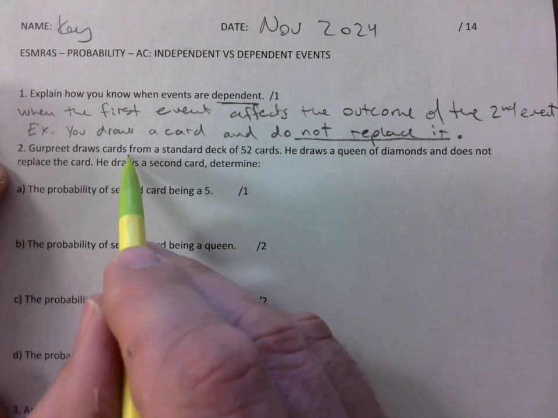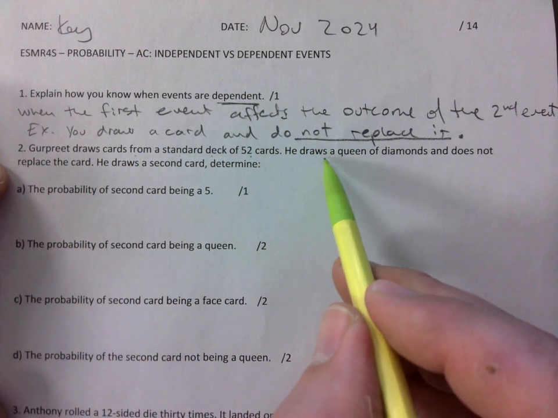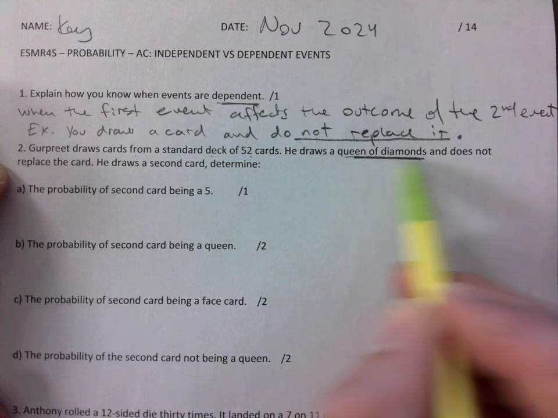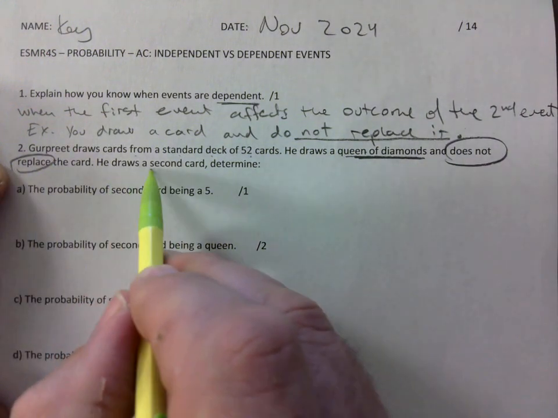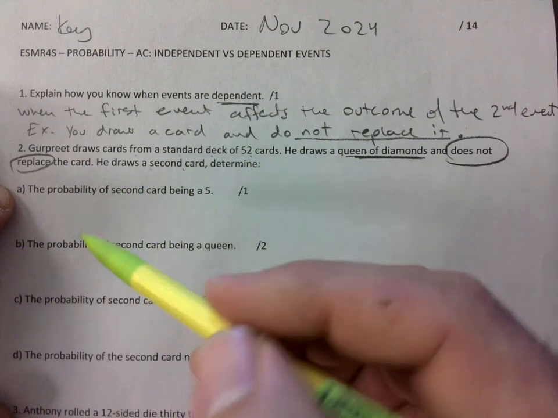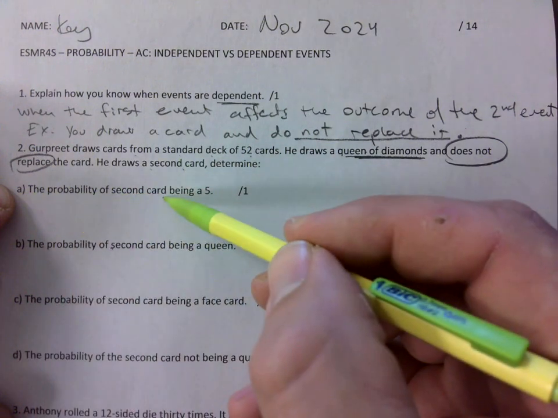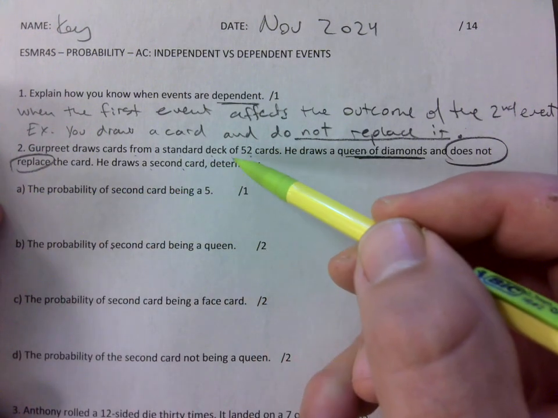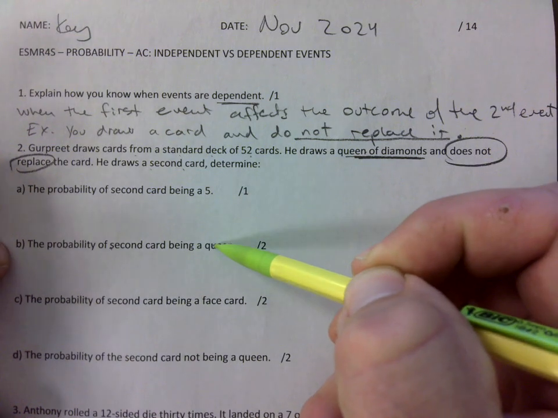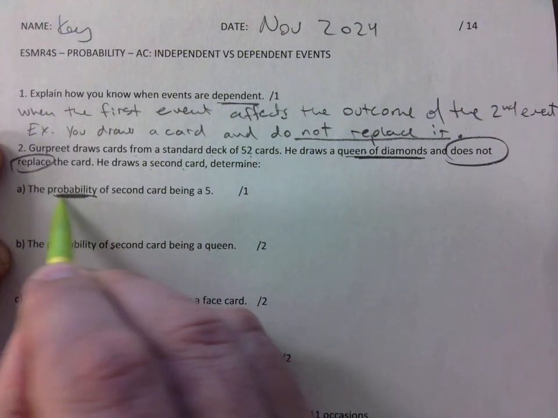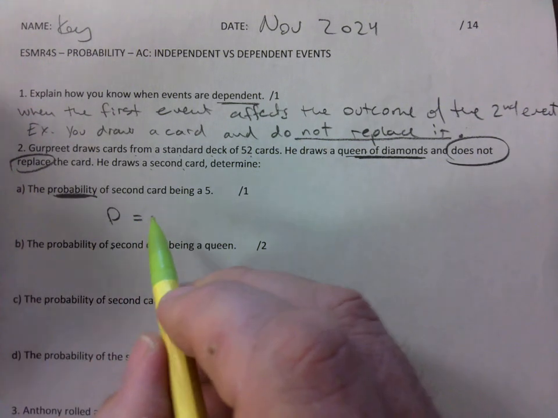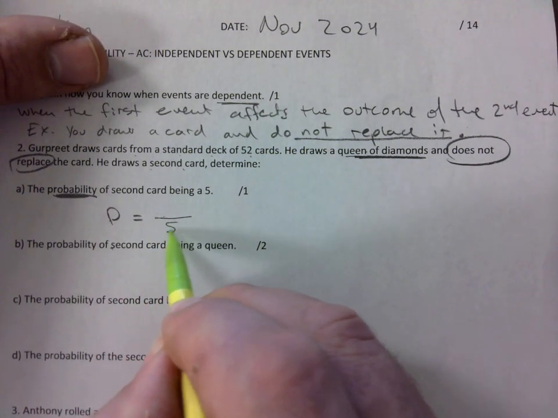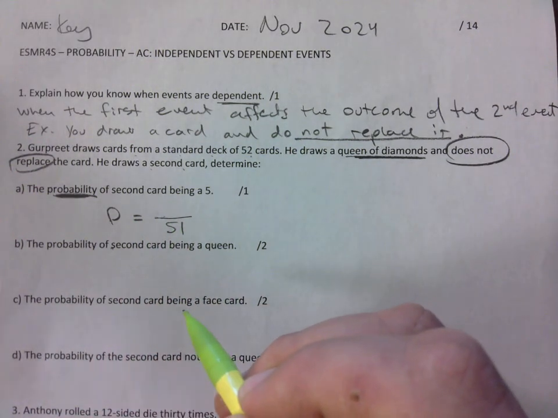Gurpreet draws cards from a standard deck of 52 cards. He draws a queen of diamonds and does not replace it, okay? He draws a second card, determine. So we're always resetting, right? So if you answer A, answer it and reset, go back to the question, then answer B. So the probability, very important, of the second card being a 5. So we would say for sure that 51 should be in the denominator.